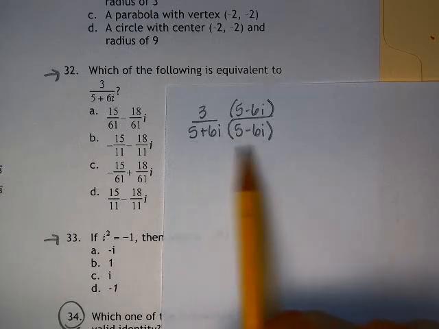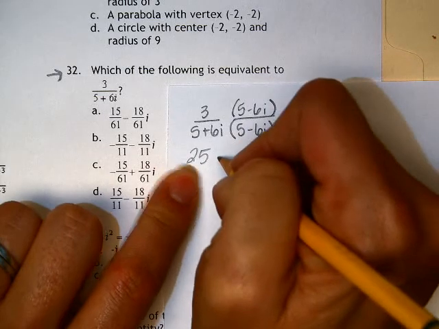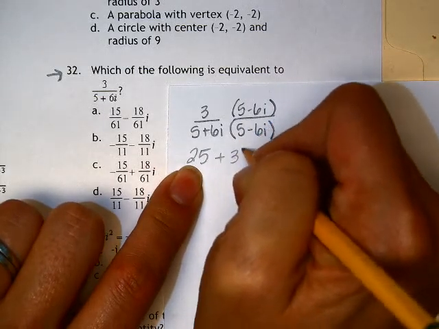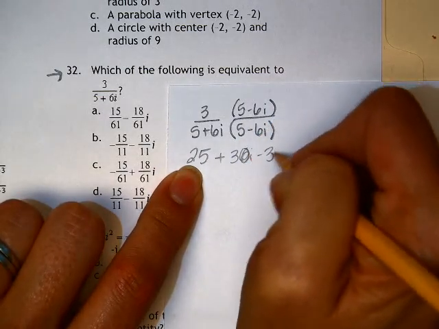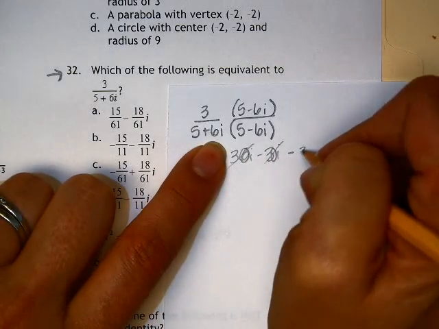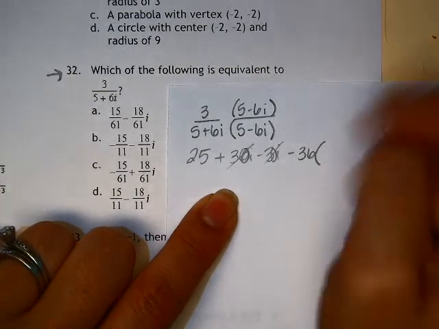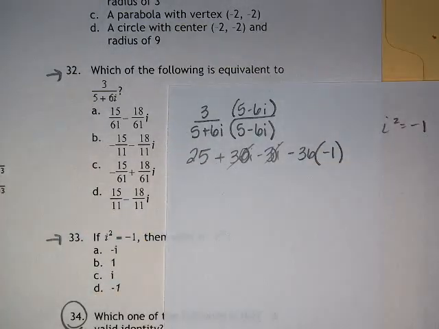And the reason for that is this essentially is the difference of two squares, meaning when you multiply this out, you're going to get 25. You're always going to get like plus 30i, minus 30i. Those always cancel. And then you also have minus 36i squared. Now i squared is equal to negative 1. So I need to go ahead and put in a negative 1 in there.